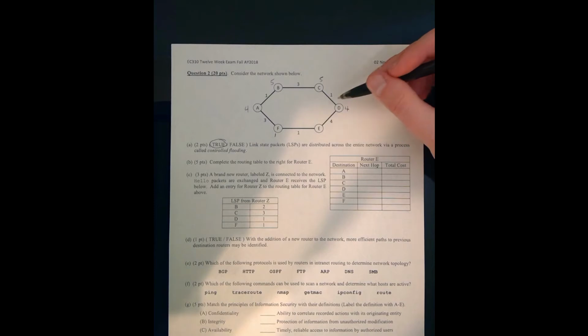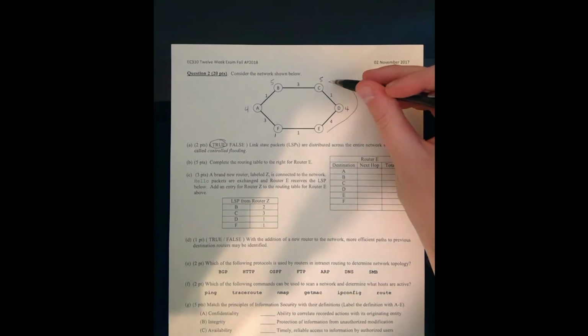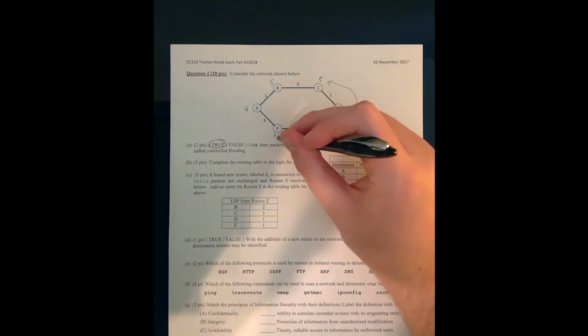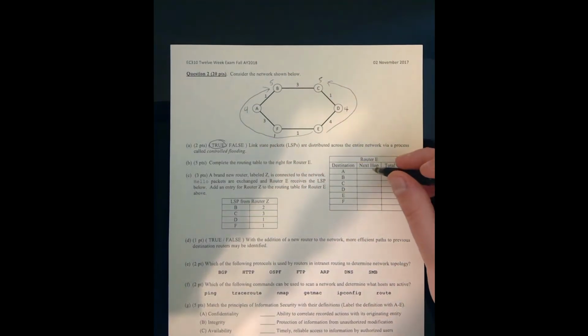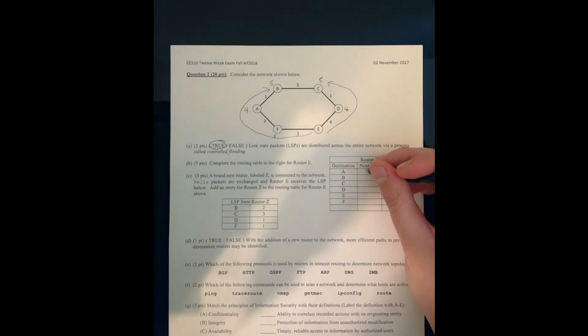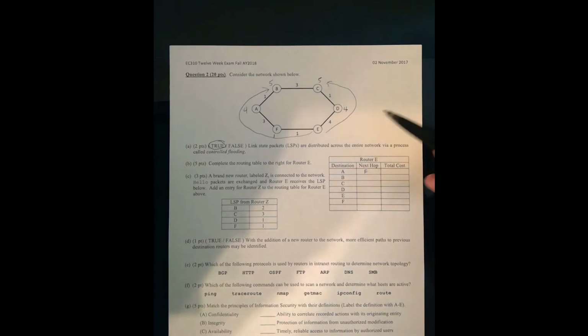We now know which directions we went for each path. From E to get to C, we went that way. And from E to get to B, we went that way. So our next hop for A is going to be F, because that's the direction we went to get to A. We went through F and then to A. And our total cost to get to A is 1 plus 3, so that's 4.